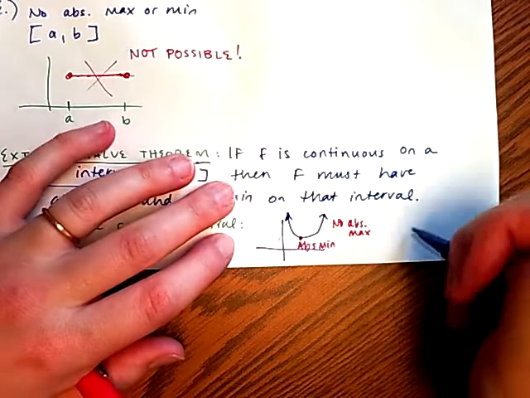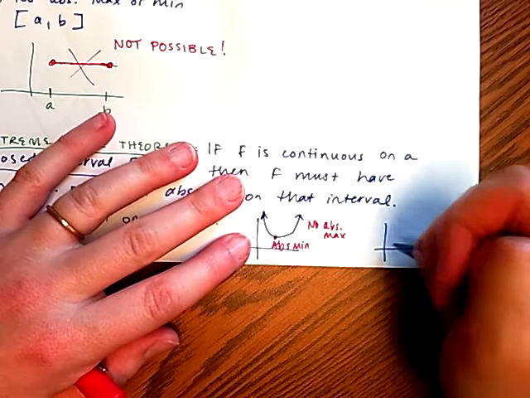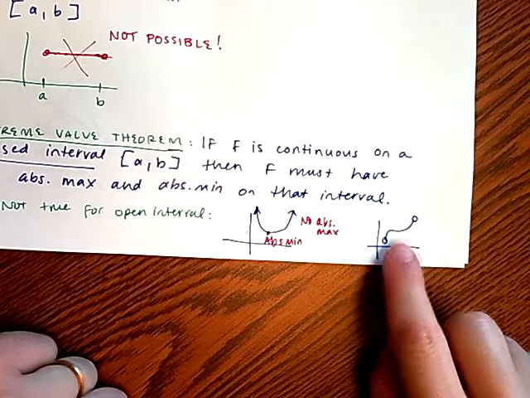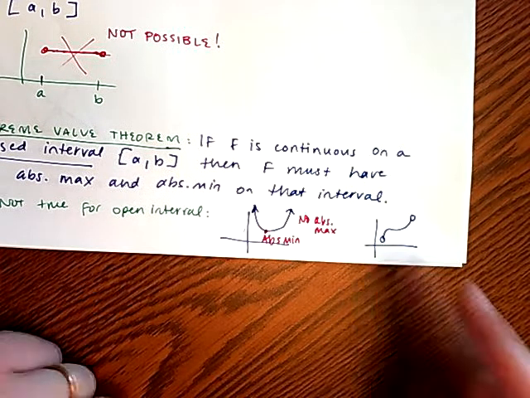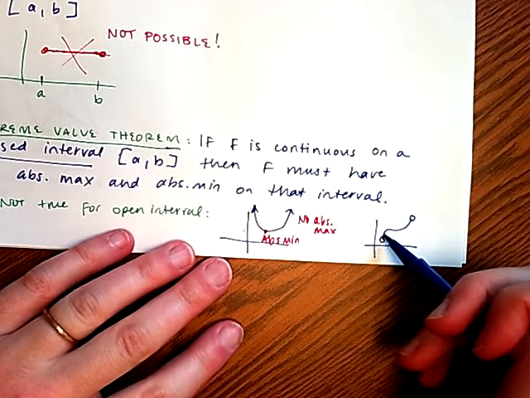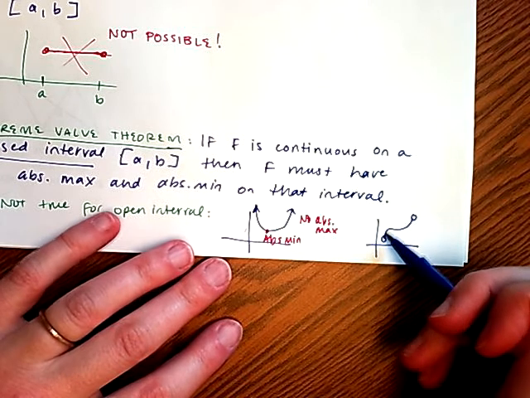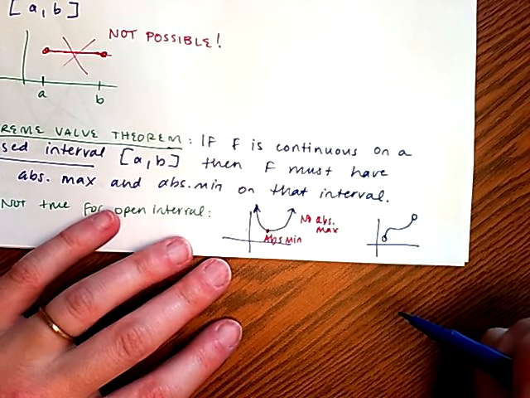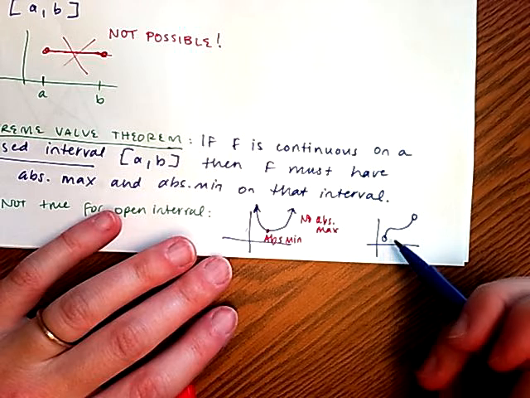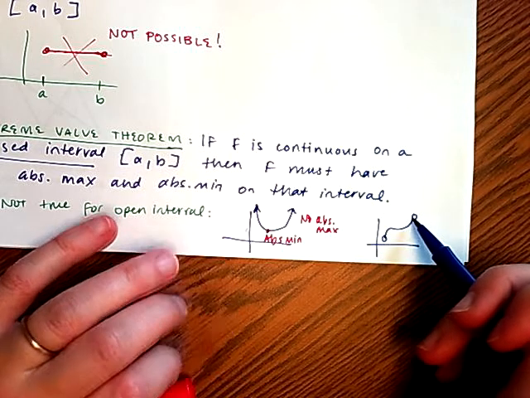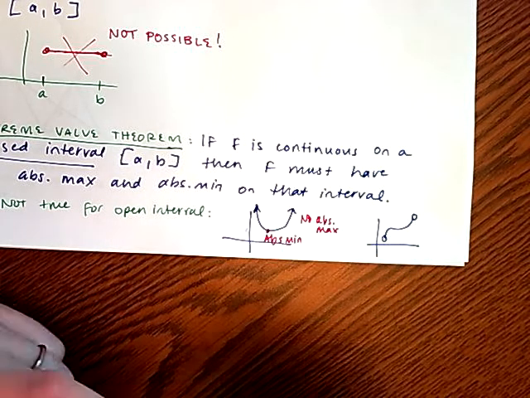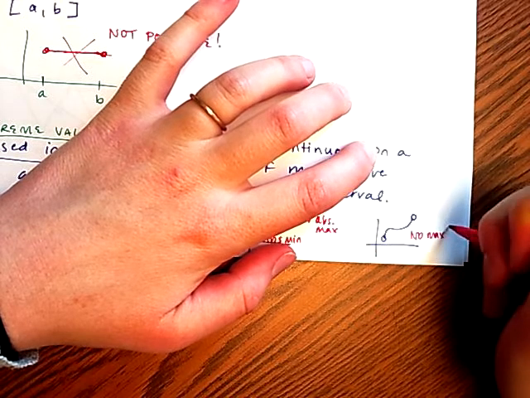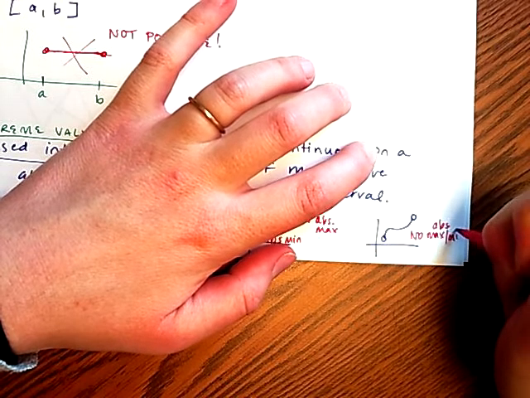And then you could also have between 2 points, but on an open interval, so the endpoints are open. And we'll talk more about this in class, but what's going on here is there is no absolute min, because I can always find a lower value that's close. I can get closer and closer to this endpoint without actually arriving there, since it's not on the interval. So I'll always be able to find a lower value or a higher value. So there is no absolute max or min.